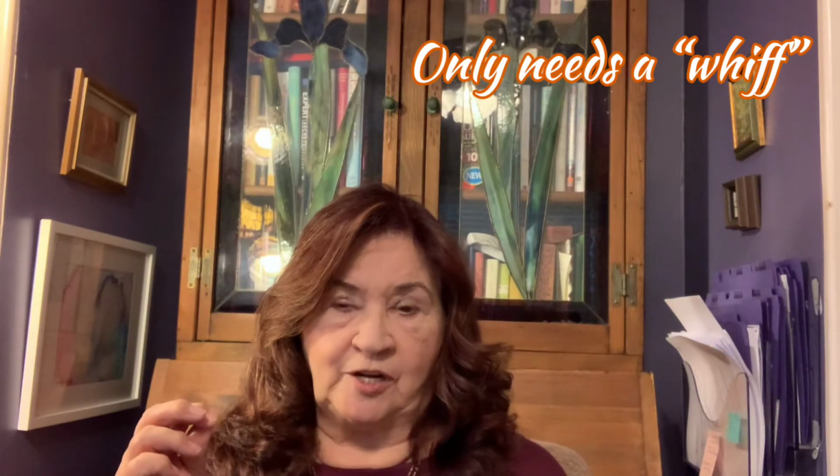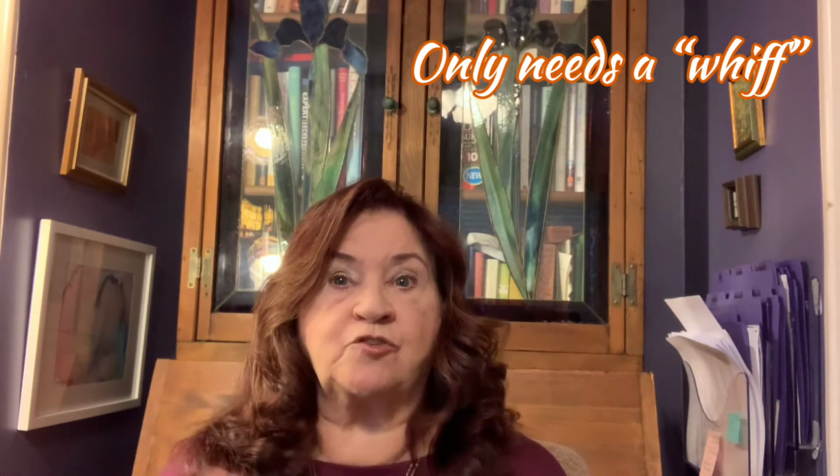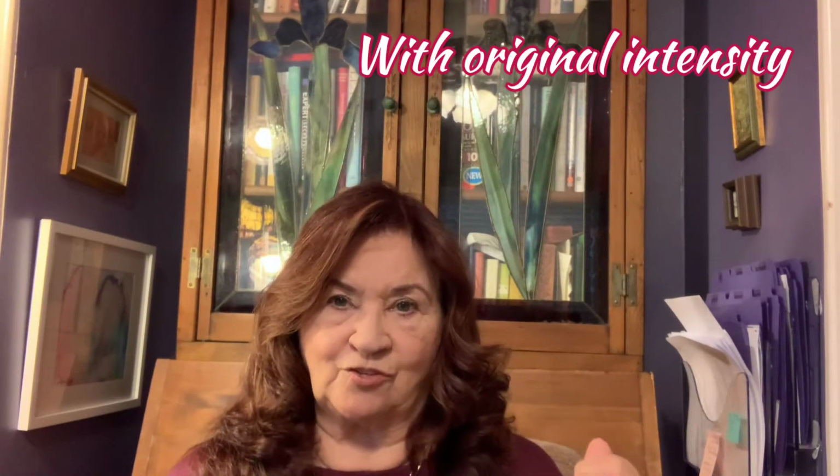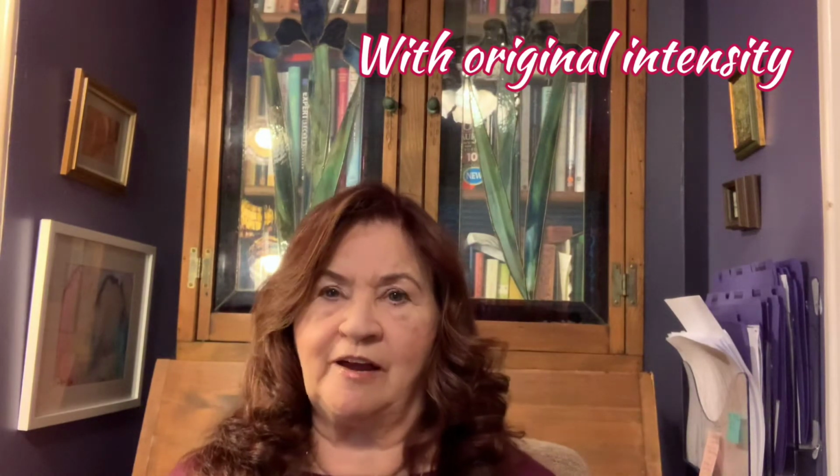So 30 years later, if there is a trigger that fits perfectly like a lock and a key to that originating experience, it only needs a whiff of the originating experience to retrieve that implicit memory. But it's going to retrieve it with the original intensity and duration. That's very important to understand in post-traumatic stress and complex post-traumatic stress, and we're going to come back to that in just a few minutes.